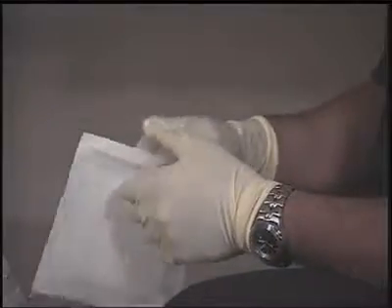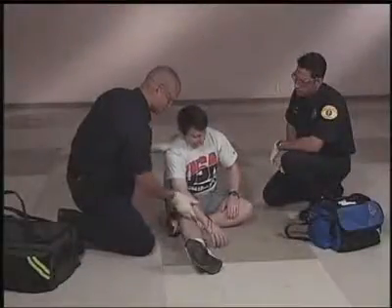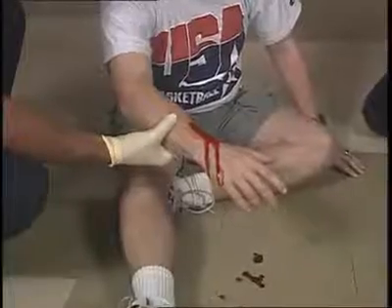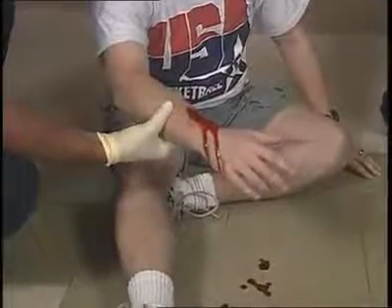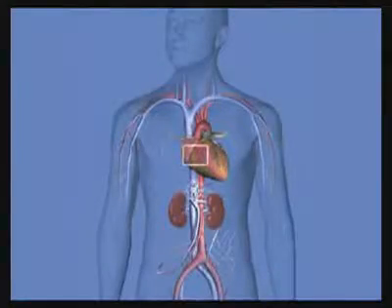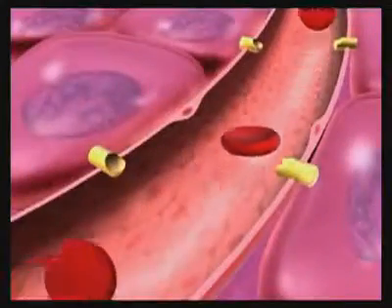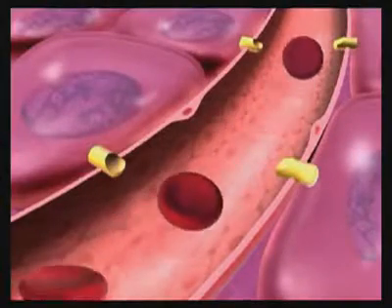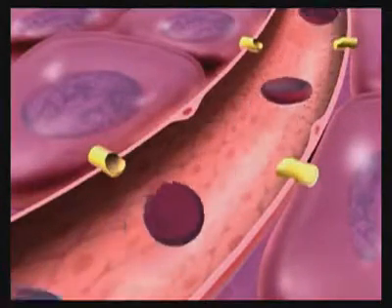Use gloves at a minimum, a gown for gross hemorrhage, and goggles and a mask or a face shield for spurting blood. Estimate the amount of blood lost by the patient. The adult body has approximately 6 liters of blood. Hemorrhage greater than 1 liter can be life-threatening and cause shock.